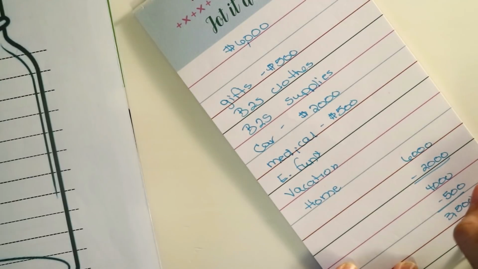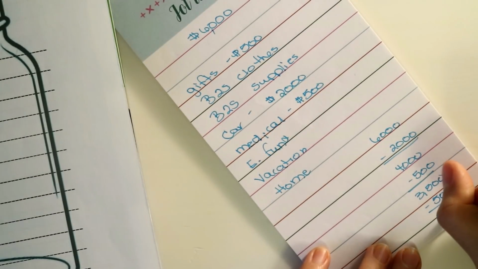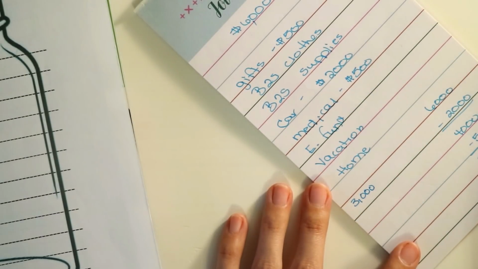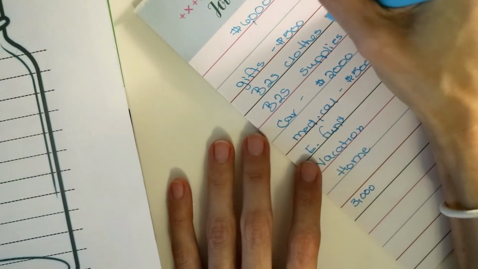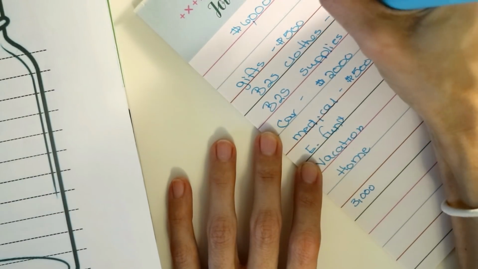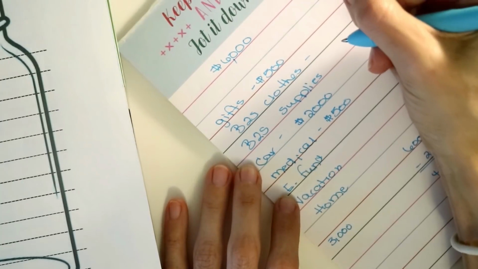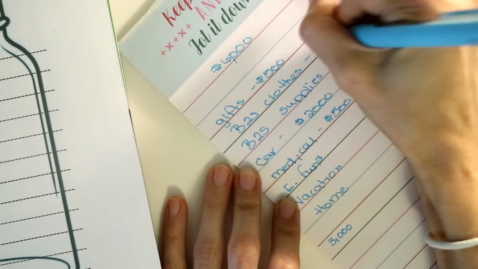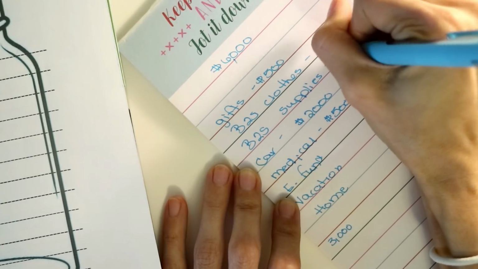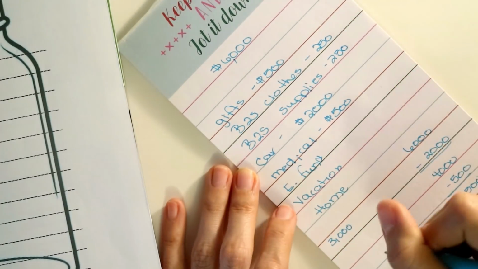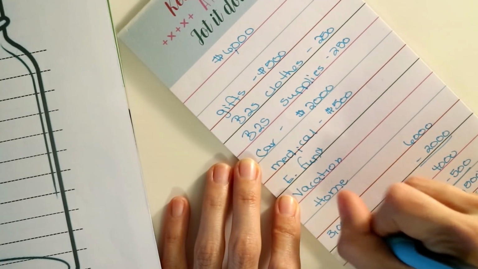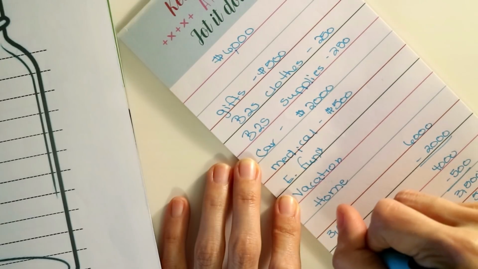I did not leave myself enough room over here. Alright, so I'm going to move it over here. Alright, so now we have $3,000. Back to school clothes, I'm going to put, let's go ahead and put $250 in there. Back to school supplies, same thing, $250. So that's minus another $500. That leaves us with $2,500.